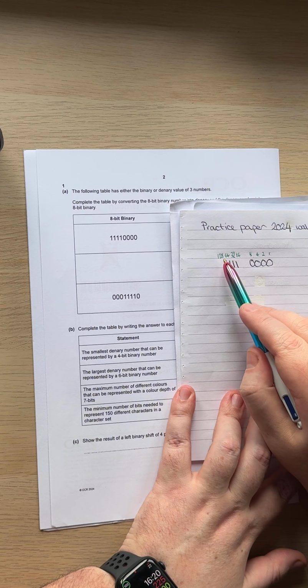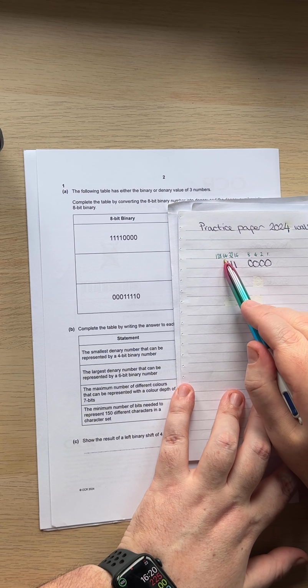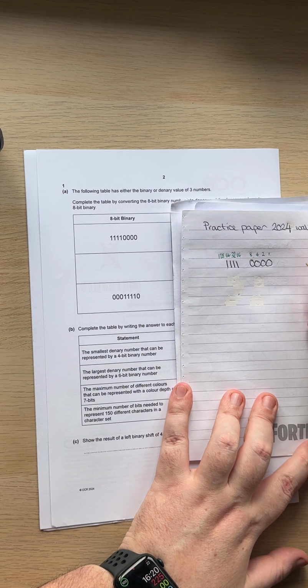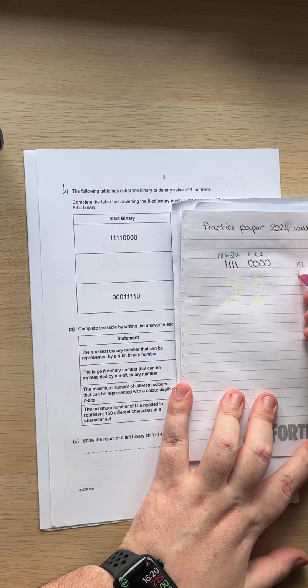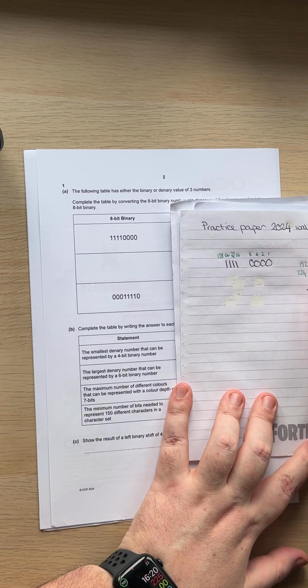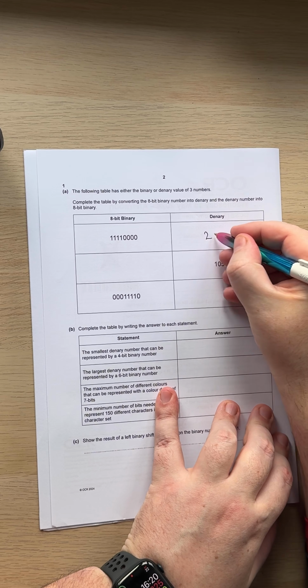If you count from right to left, that's fine, but I always go left to right because I find it easier. 128 plus 64 is 192. Let's just make a note of that. 192 plus 32 is 224. And 224 plus 16 is 240. So I'm fairly confident with that being my final answer, 240.